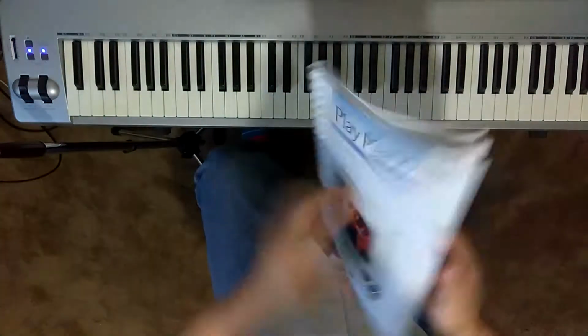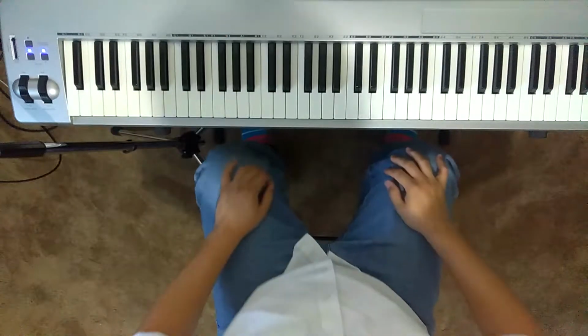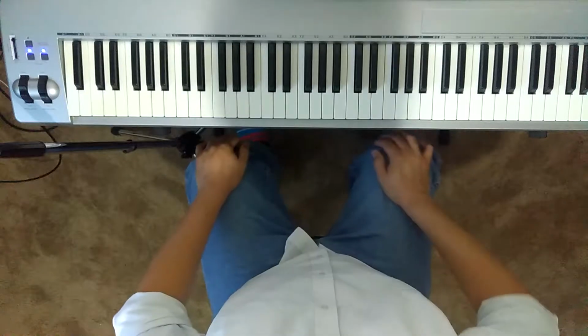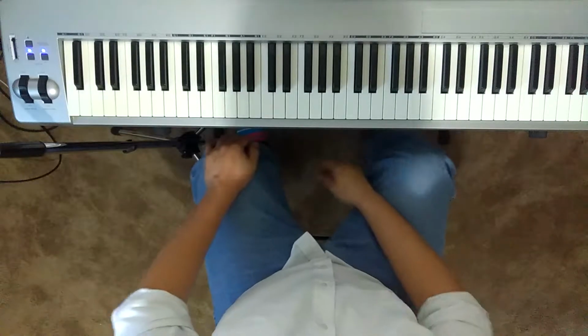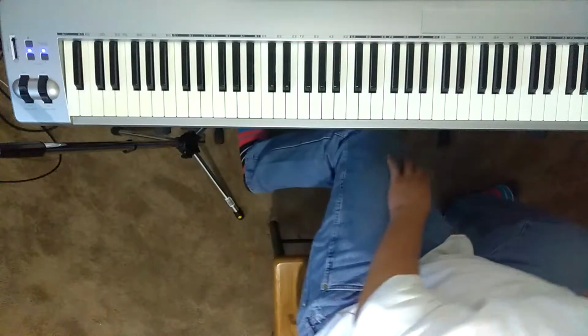Play Piano Now, Book 1. So we are starting on page number 40, and we're going to work our way throughout the unit. Let's start off with pages 40 and 41. This one here is melodic and harmonic intervals.